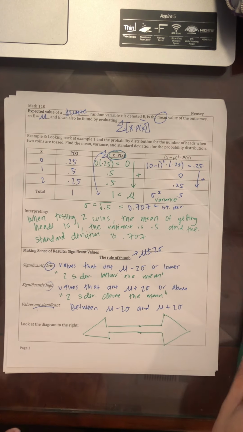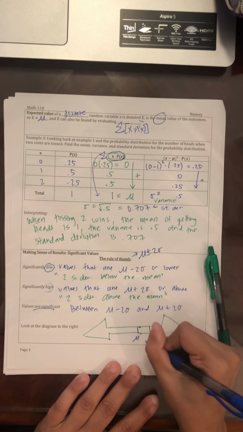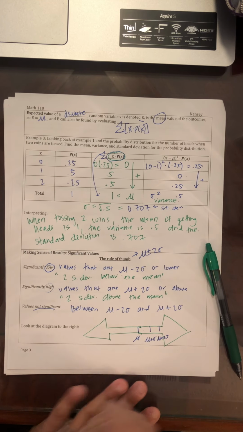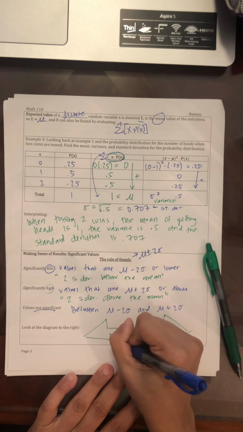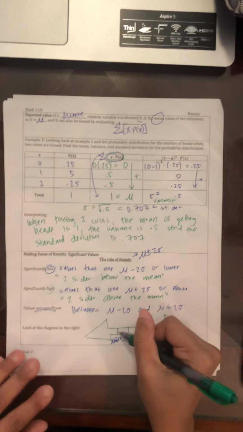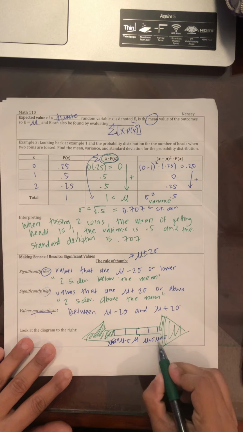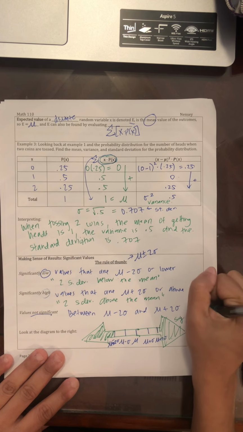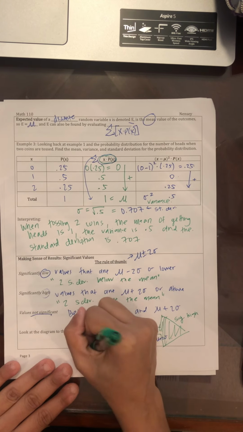That's my arrow. So what number goes in the middle? Your number in the middle is your mean. This is 1 standard deviation above the mean. And this is 2 standard deviations above the mean. And this is 1 standard deviation below the mean. And then this is 2 standard deviations below the mean. Anything above 2 standard deviations is significantly high, and anything below 2 standard deviations is significantly low.